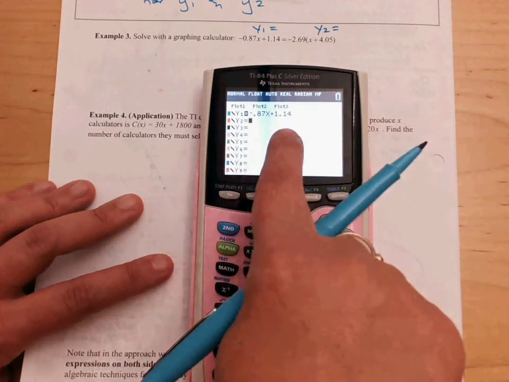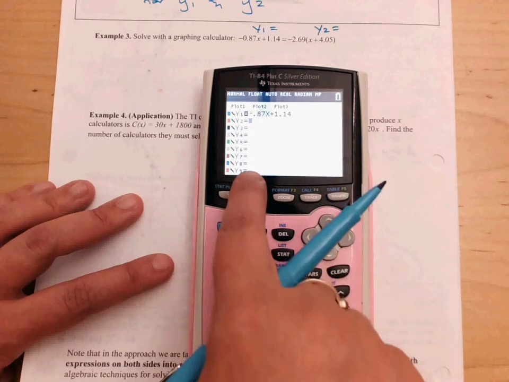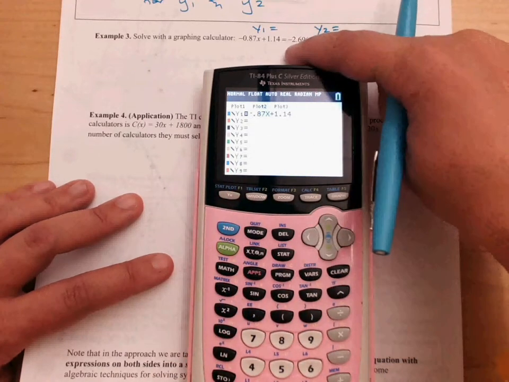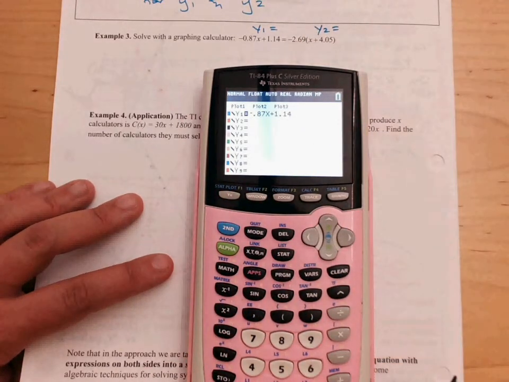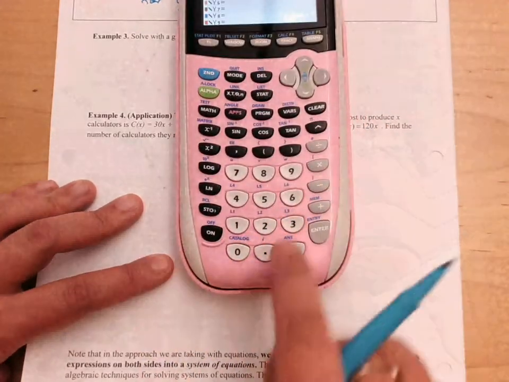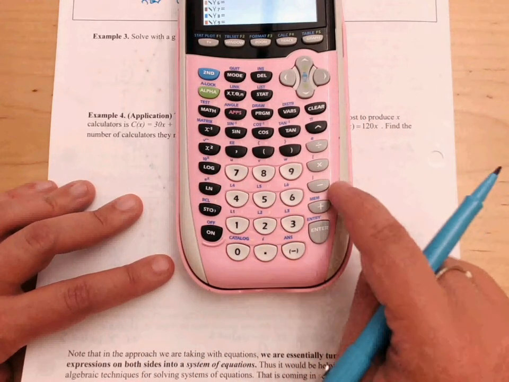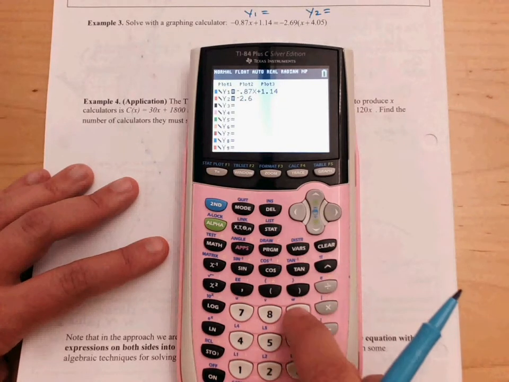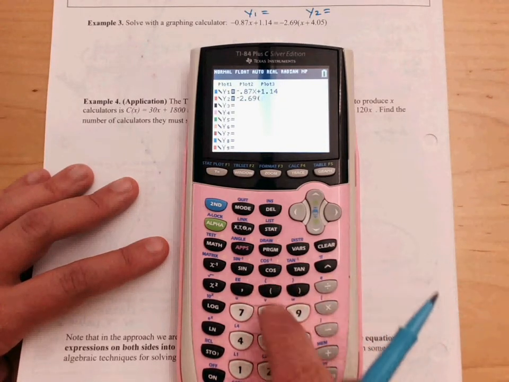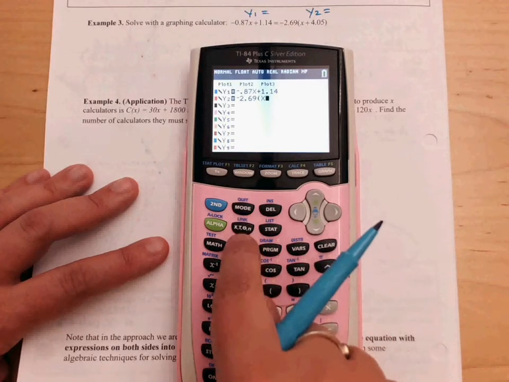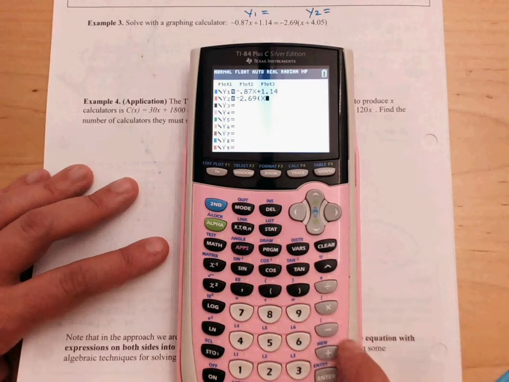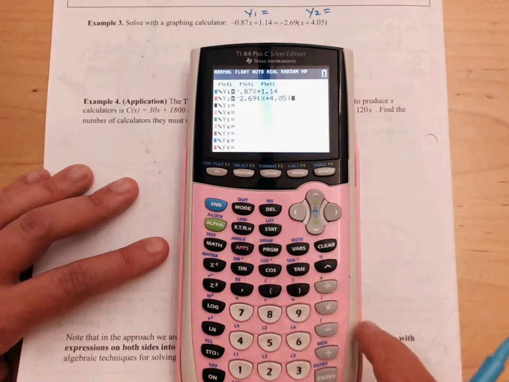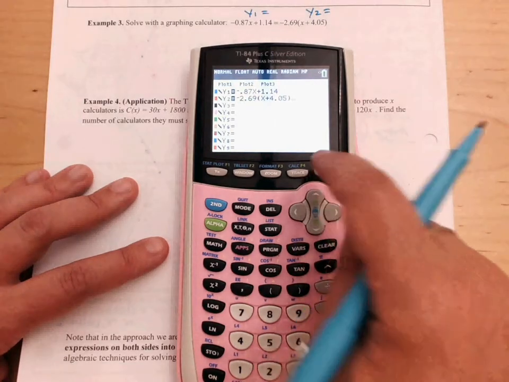I go to the second line. Notice I can graph multiple equations at the same time. I'm going to plug that in. I don't even need to distribute. Negative. Now, it's important if you have a negative to use negative, not minus. So negative 2.69 times, parentheses, x. There's our x button on the TI-84. Plus 4.05 parentheses, and now I'm going to push graph.